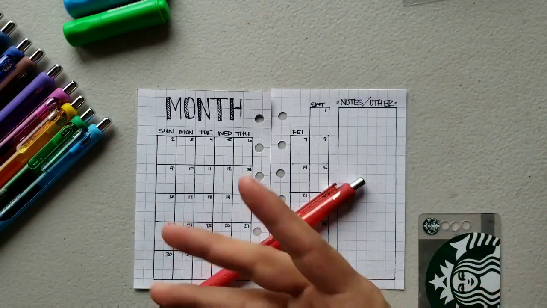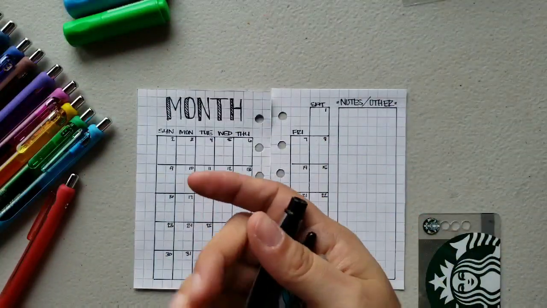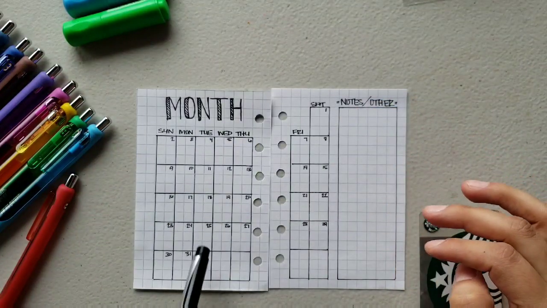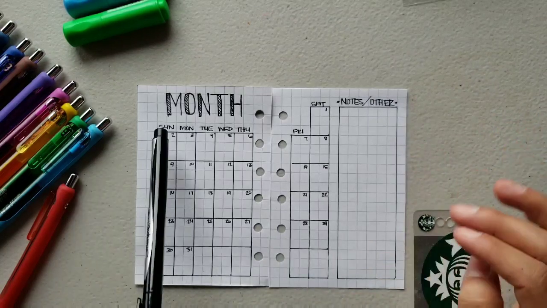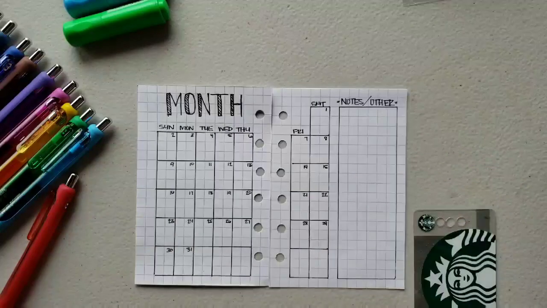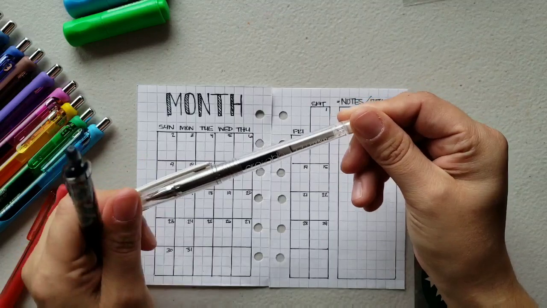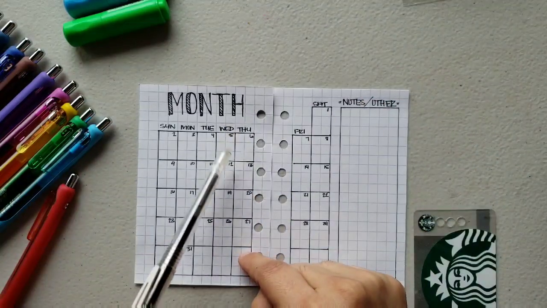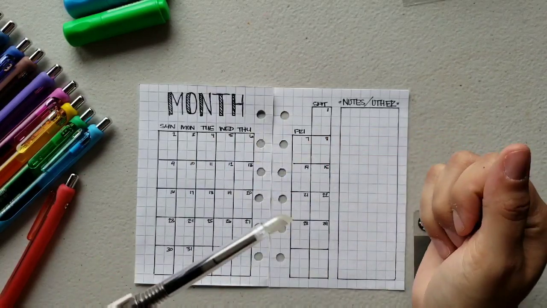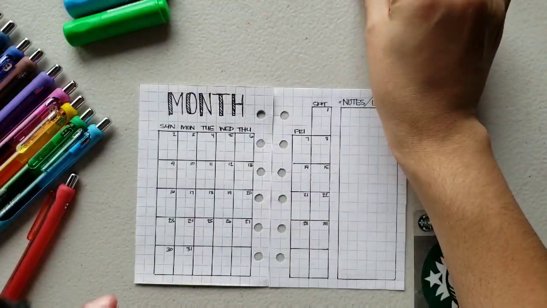Briefly, this is what I use for my monthly spread, just for this setup. I use a Sharpie pen to do the actual outlining of my spread, and then the days, Sunday through Saturday, in the Sharpie pen. And then I use the Paruku erasable gel pens for the numbers, because I always mess up a lot, and these are nice because they erase and I can just fix my errors, and it's still a gel pen, it's not a pencil, which is nice, in black ink.